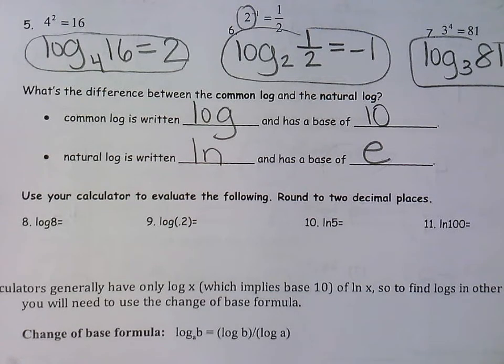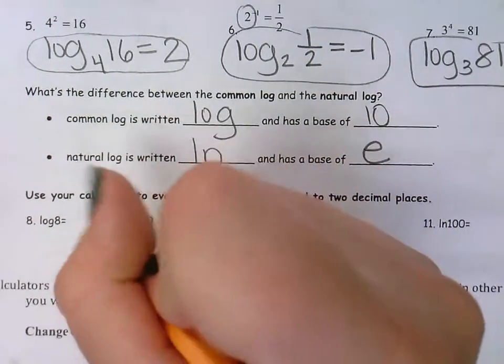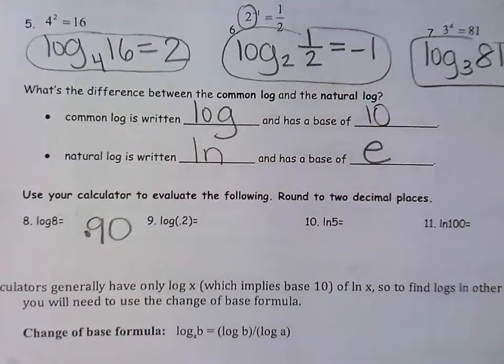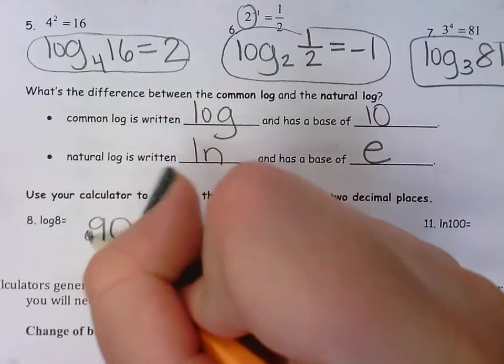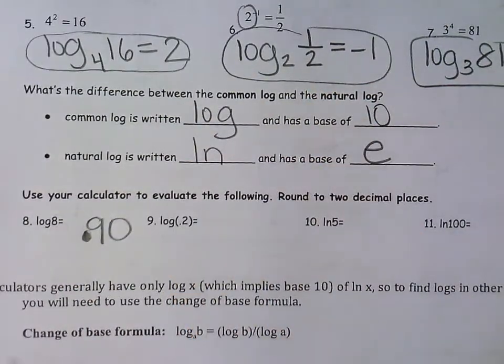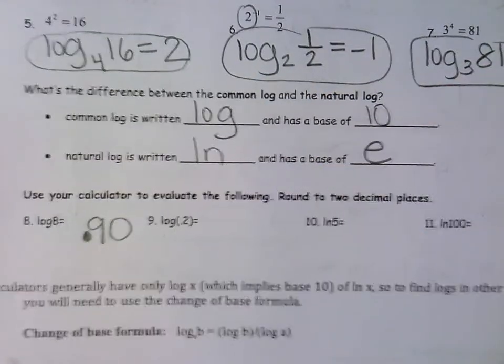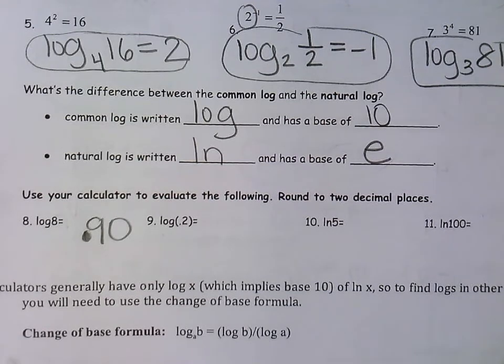So you're just going to use your calculator, type the log of 8, round to 2 decimal places. If you're doing it correctly, you should get 0.90. Right? You're just typing log 8. So 0.90. So do 9, 10, and 11, and then we're going to talk a little bit about the change of base formula.